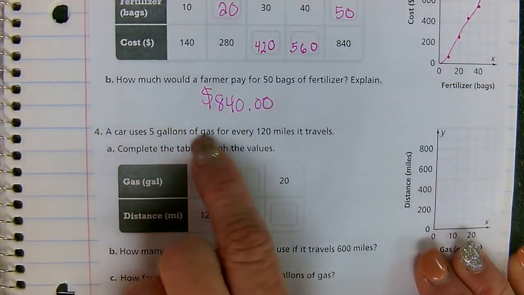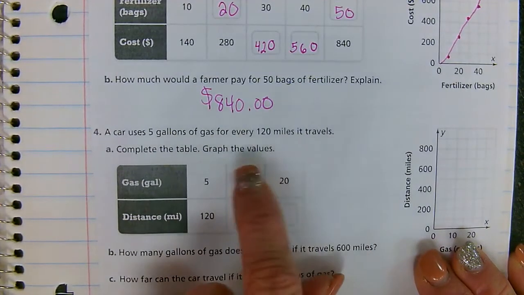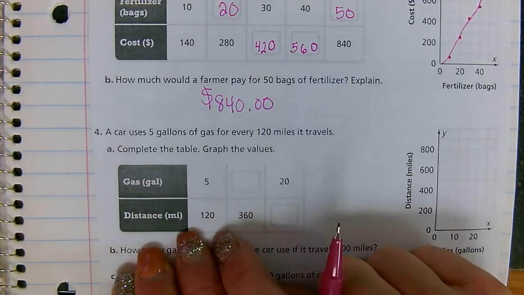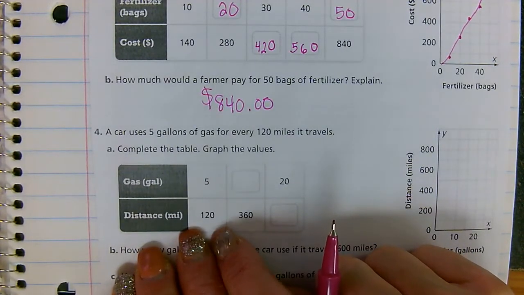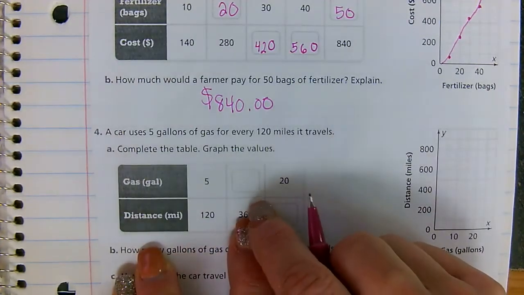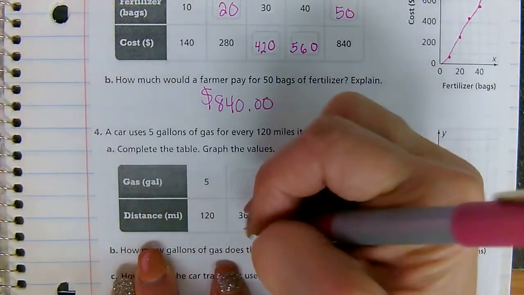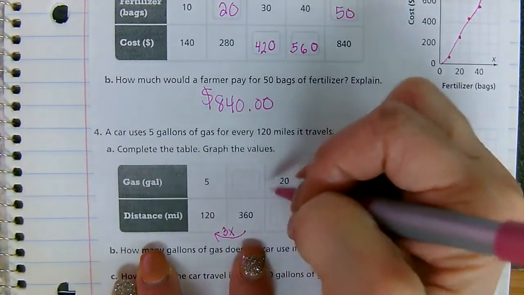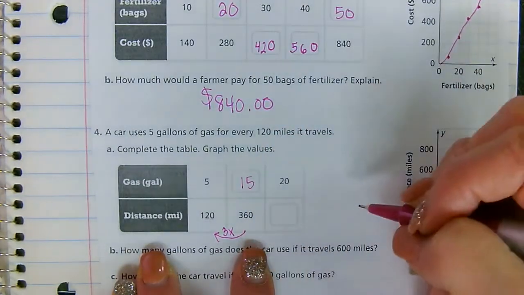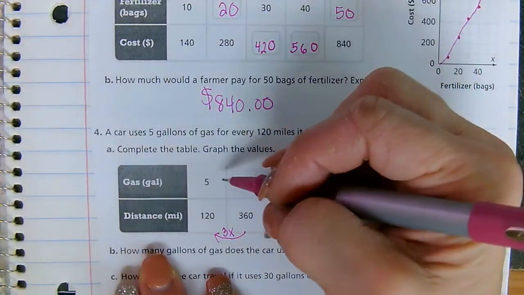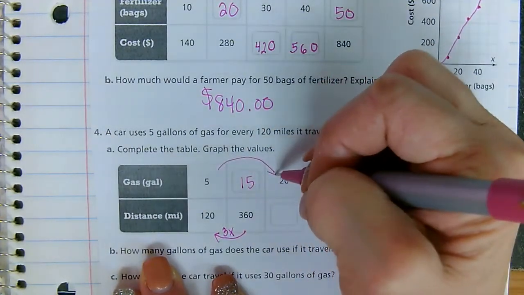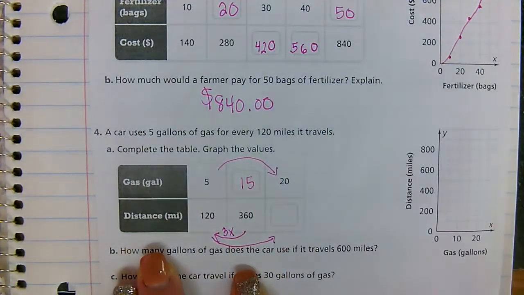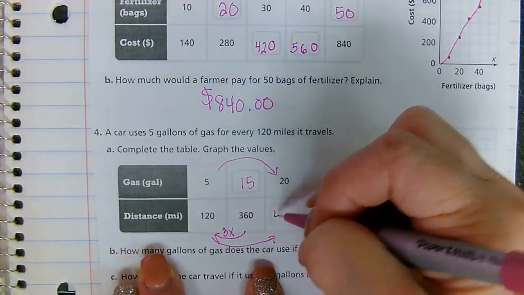Alright, let's move on to number 4. It says a car uses 5 gallons of gas for every 120 miles it travels. Complete the table and graph the values. Okay. For every 5, it's 120. Now if we look at this, 120 could be divided from 360. And so if I'm working backwards here, 3 times 120 gives me 360, so 5 times 3 is 15. And so we can do the same here. If 5 times 4 is 20, then what's 120 times 4? Okay? And 120 times 4 is 480.